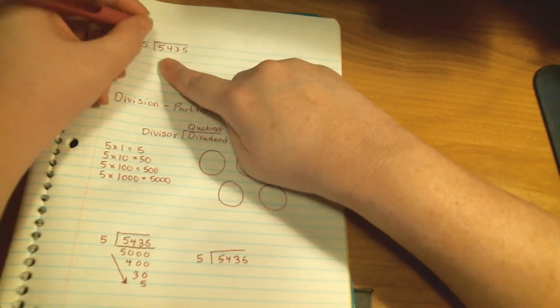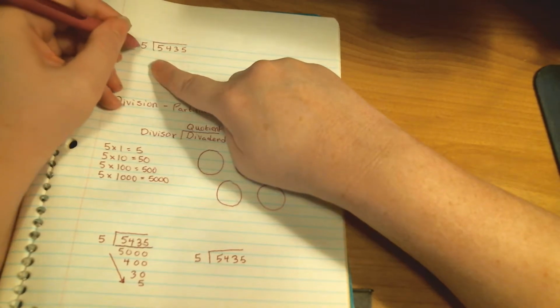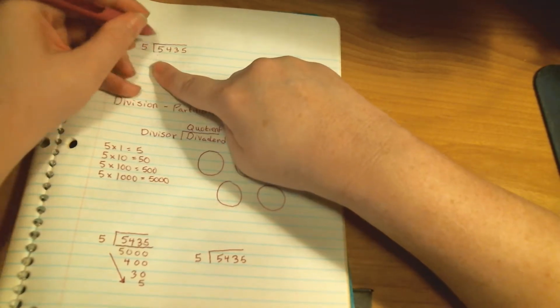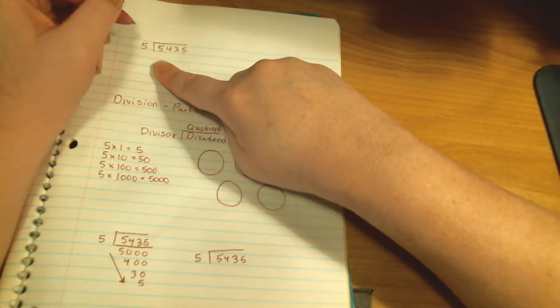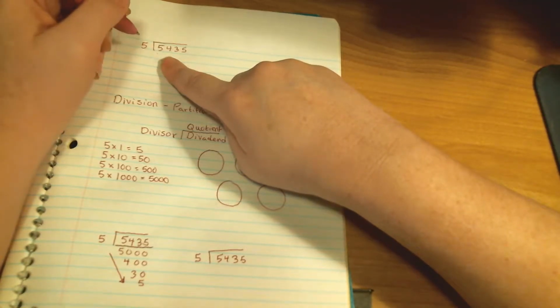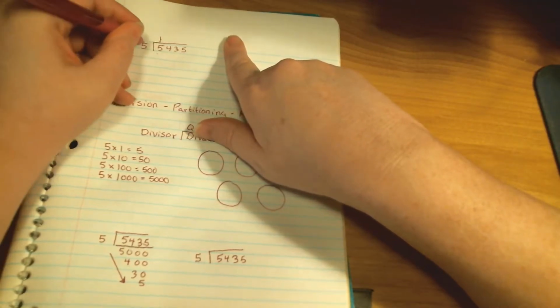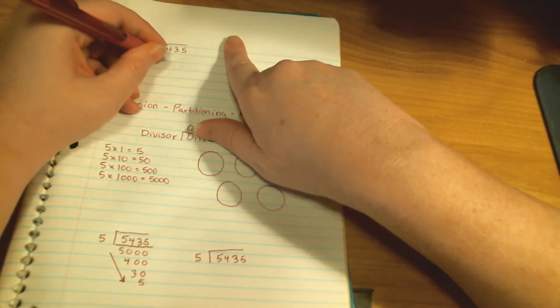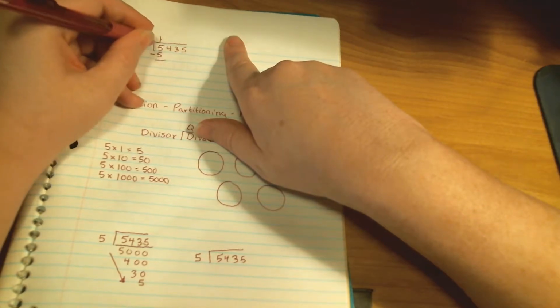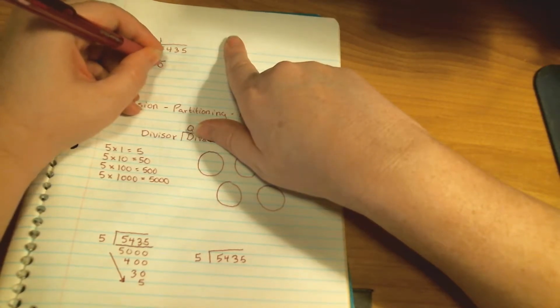So what we do is we say to the kids, 5 goes into 5. And I always make fun of "gazinta", like when someone sneezes, we say "gazinta". 5 goes into 5 one time. 1 times 5 is 5. So we put 5 here and we subtract. 5 minus 5 is 0.